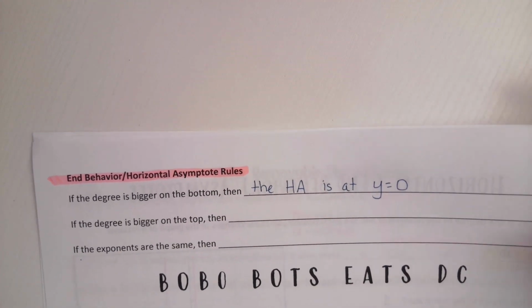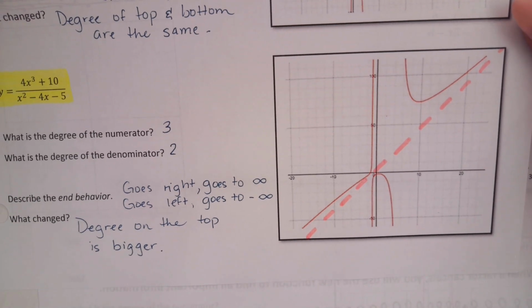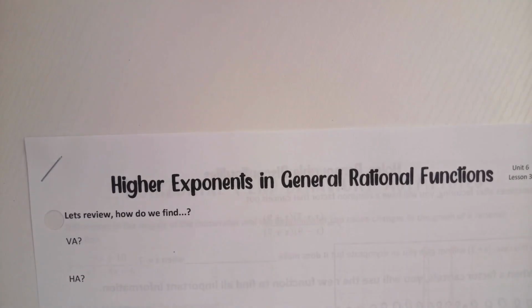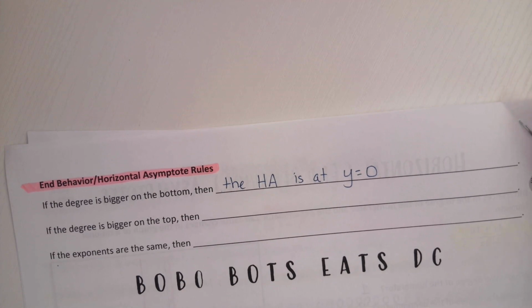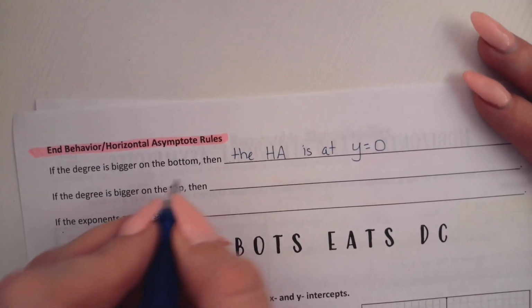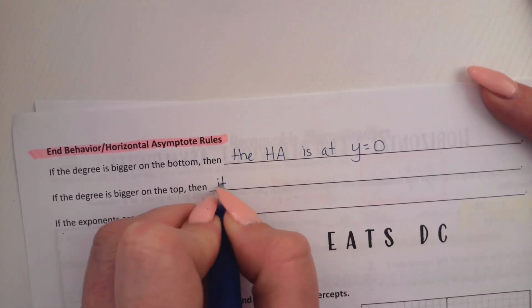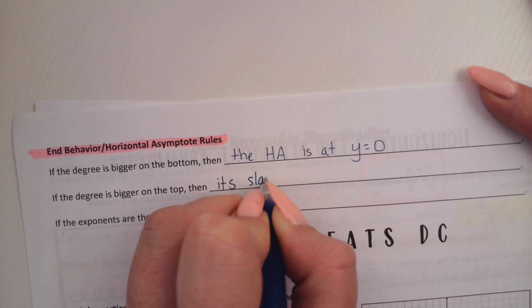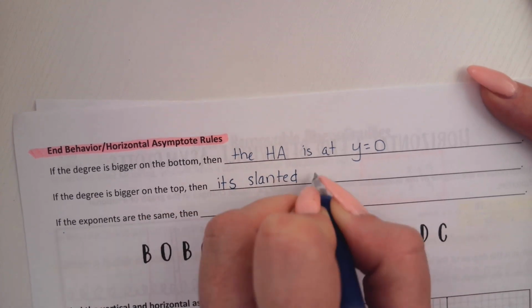If the degree is bigger on the top, that's like the 3rd graph we had. What type of asymptote was that one again? Slanted. Oblique is the technical name. I always remember the oblique muscles right here. Guess what they are? They're slanted muscles. Then it's slanted, which is an oblique asymptote.